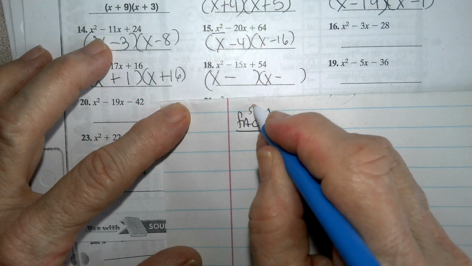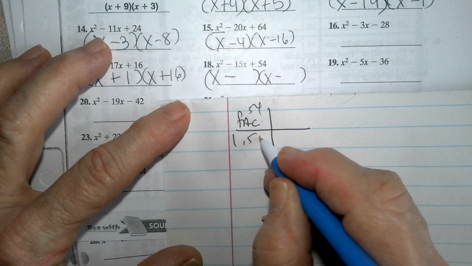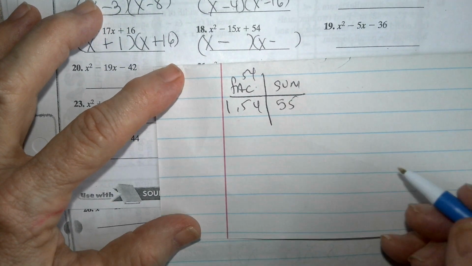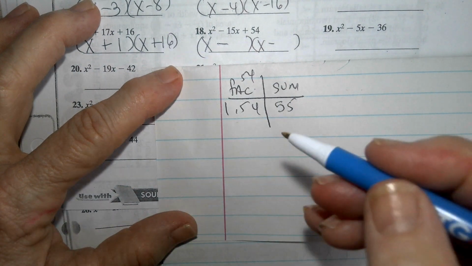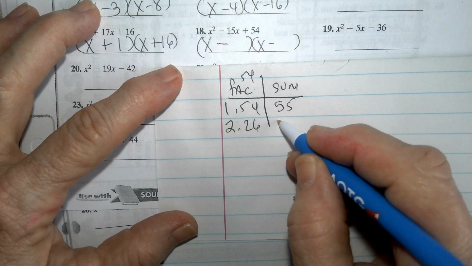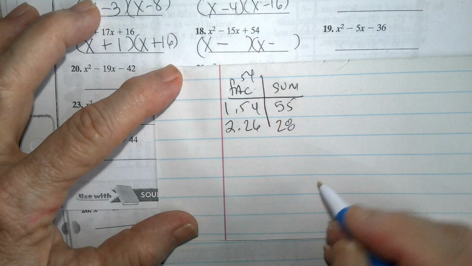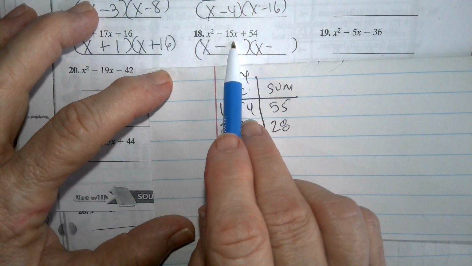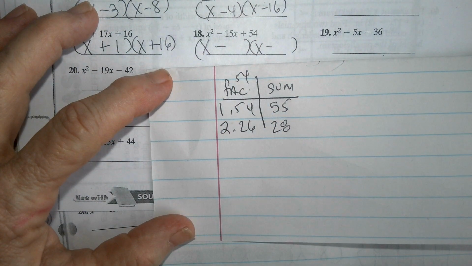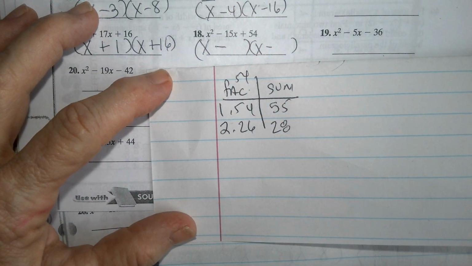the factors of 54, which is 1 times 54, and the sum of those is really far off. So then I could do 2, but I know it's probably going to be far off again. 2 times 27, it's still far off, that's 29. But I'm getting closer to that 15. Does 3 go into 54?